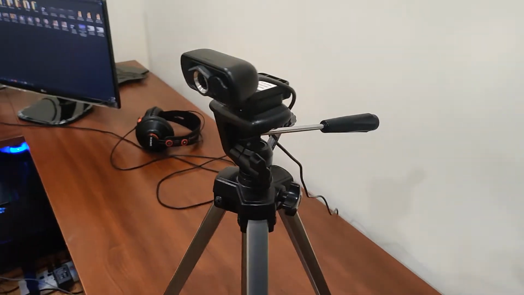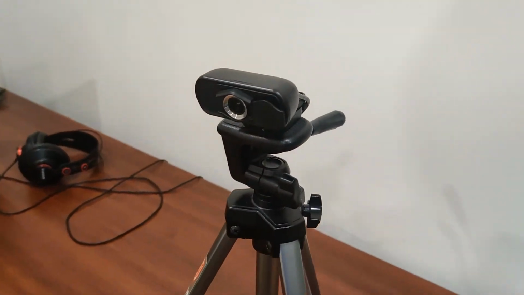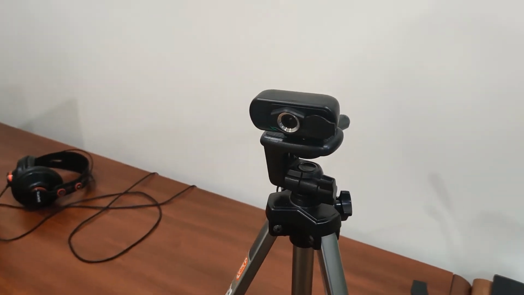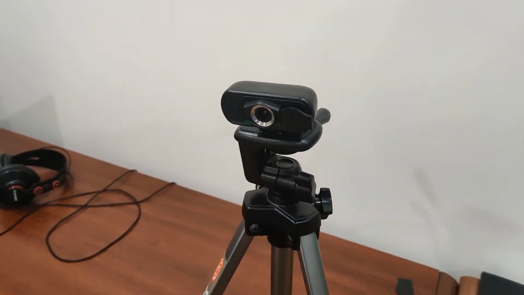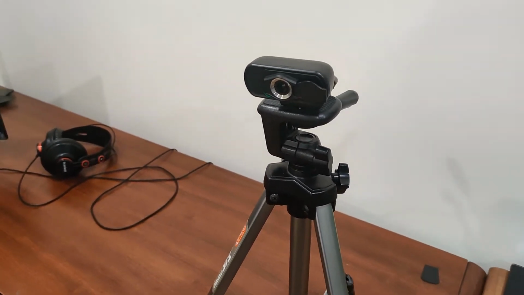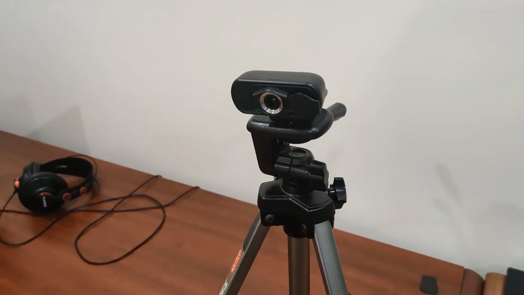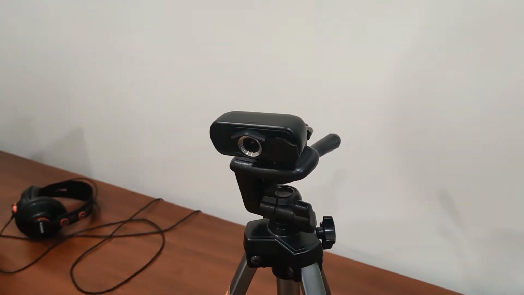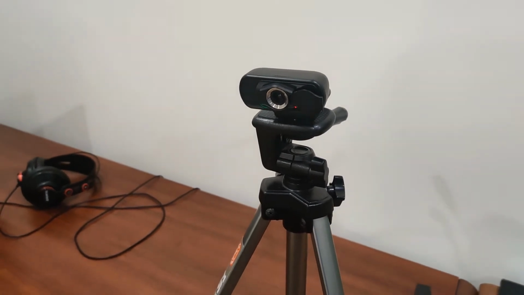So I recommend a USB webcam or a camcorder that can plug in through USB, or even you can use your phone. Especially if you have an Android phone, you can actually use an app called Droid Cam.